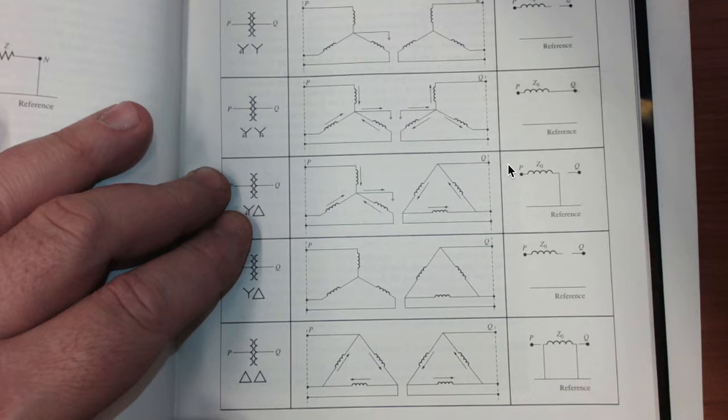Coming from the delta side, I have no path for ground current to flow. Coming in from the Y grounded side, I have a connection from P through this connection to ground, to my reference, or to my neutral.